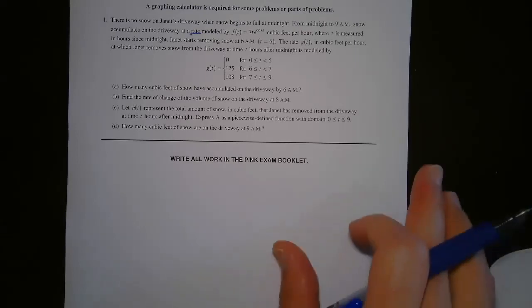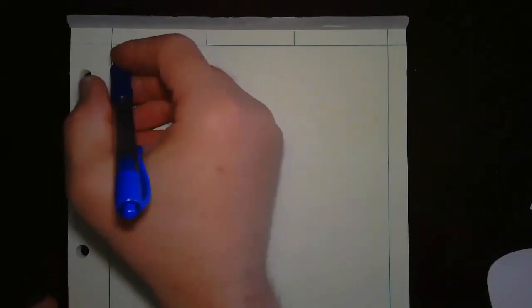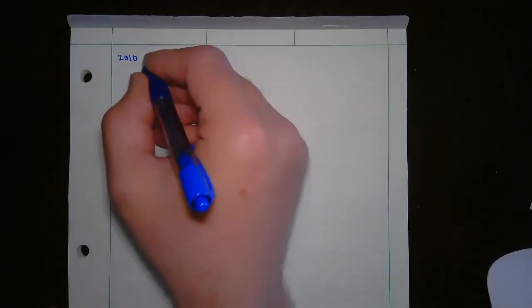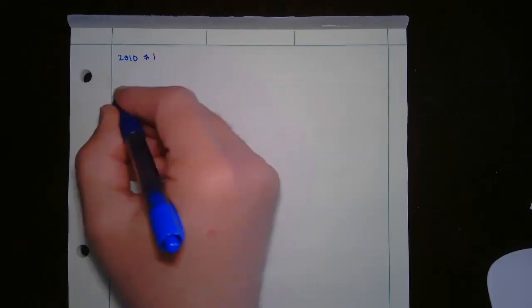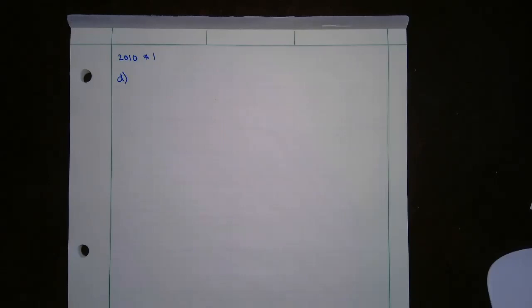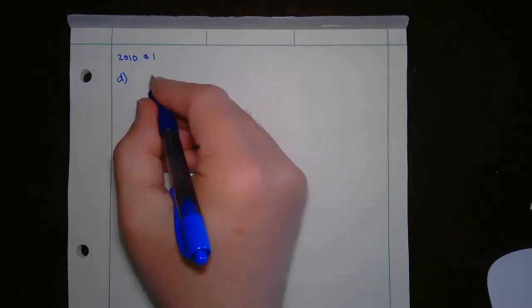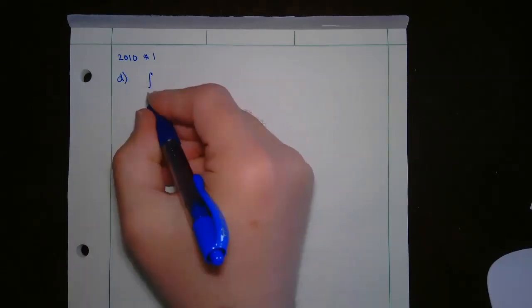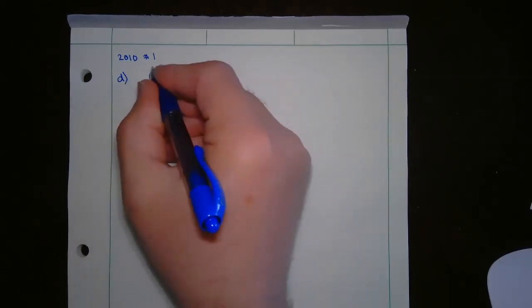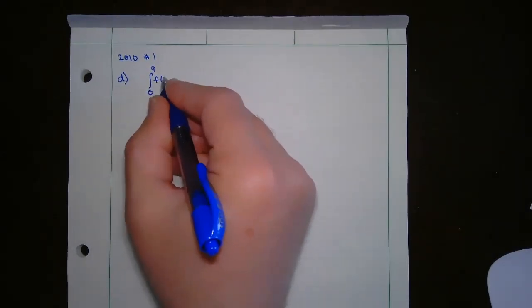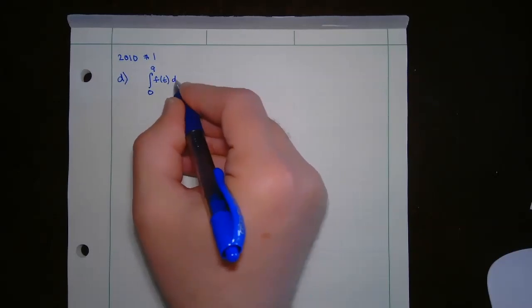All right, so here we go. Let's go to part D. This is 2010, number 1, and this is going to be part D. So the amount of snow would be given by the integral, and we're doing this at 9 a.m. It started snowing at midnight, which is 0 to 9, of f of t dt.